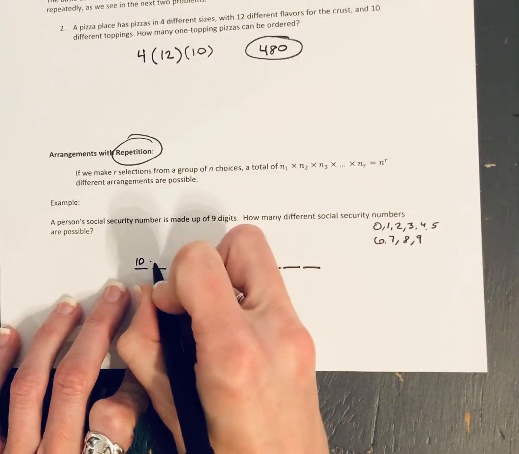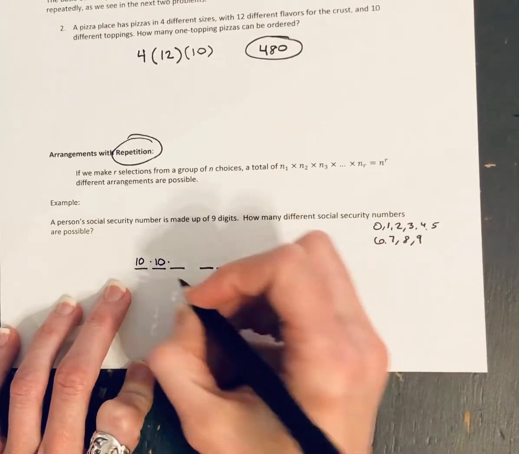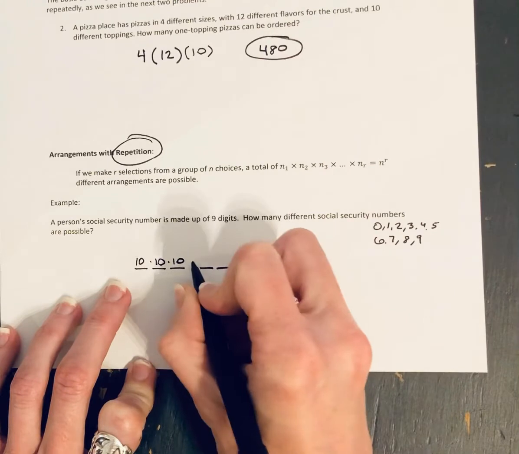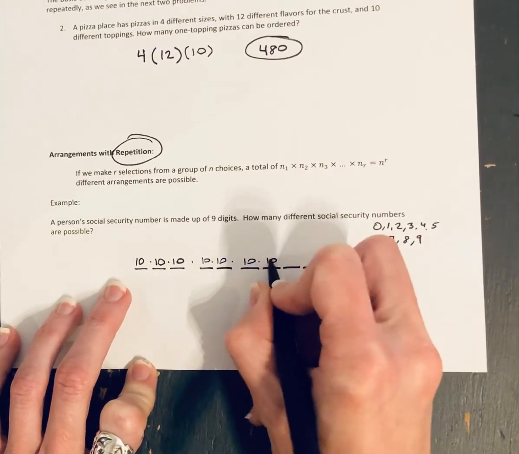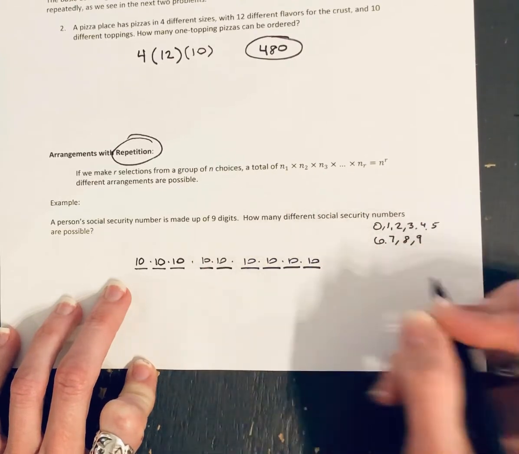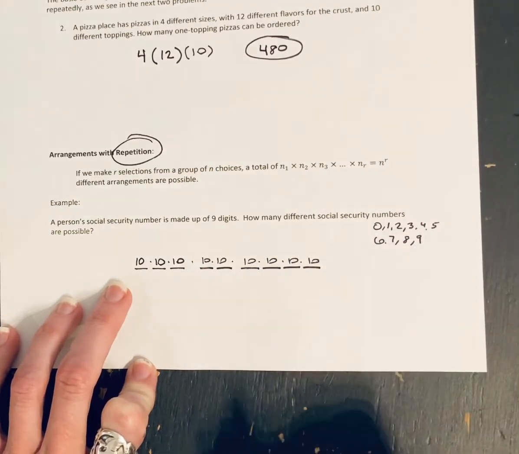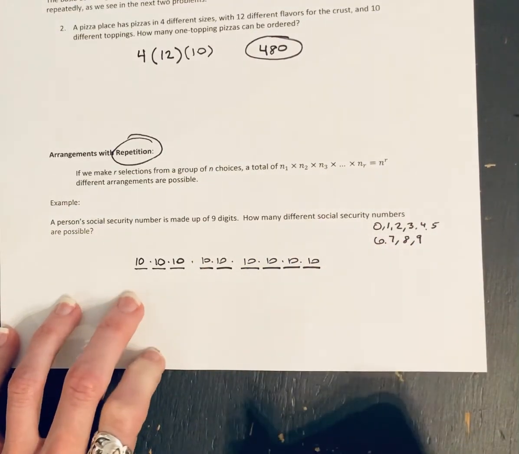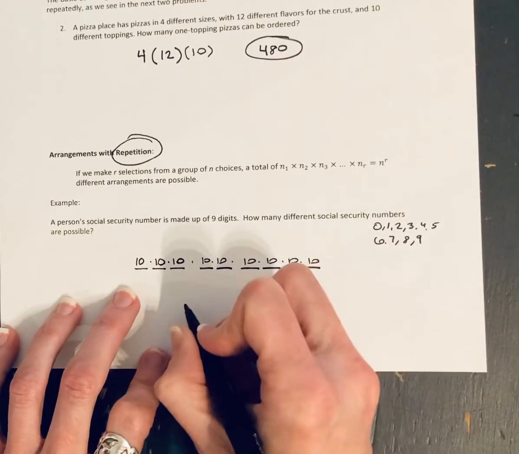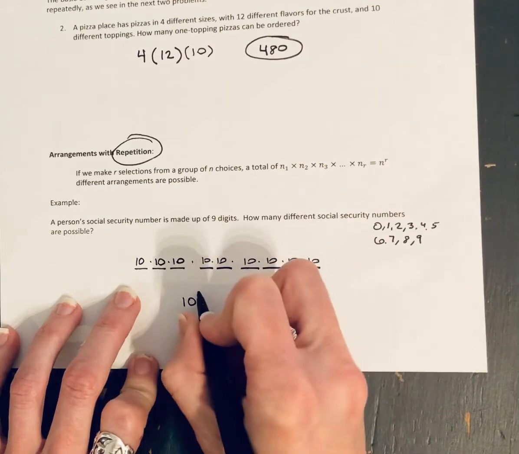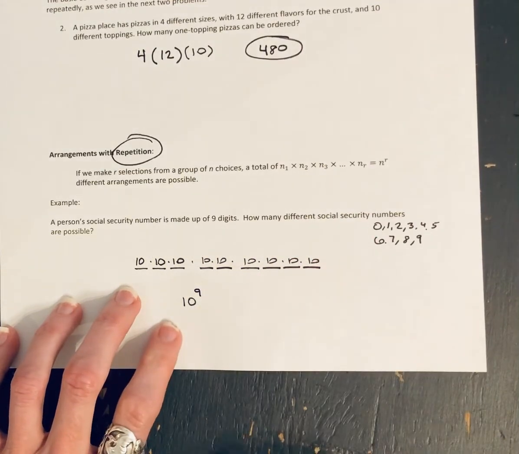So I still have 10 choices again, and I have 10 choices for the next one. And you can see the pattern here is that really I have those same 10 digits to choose from, right? 0 through 9. So those same 10 digits to choose from for every spot that I want to fill. So this is 10 to the 9th power.